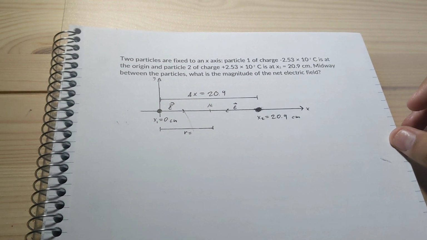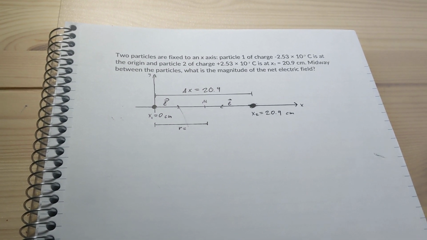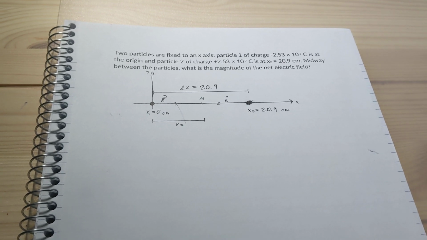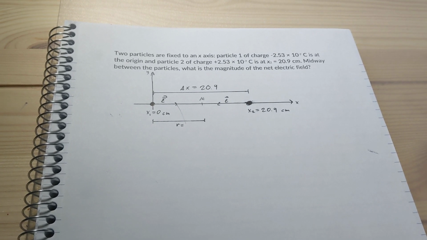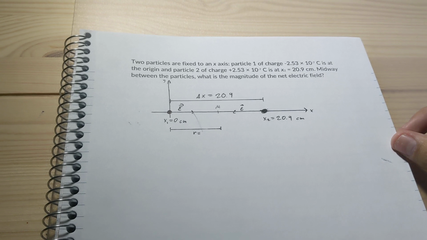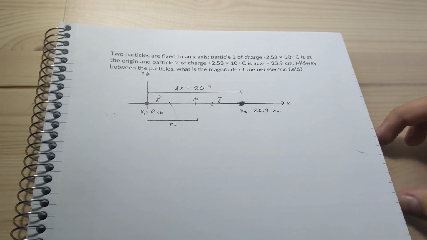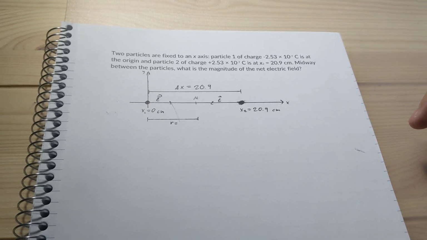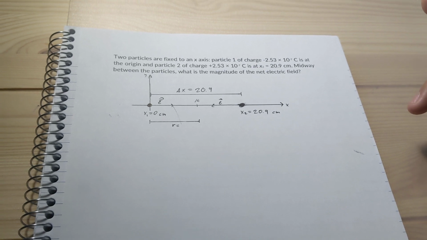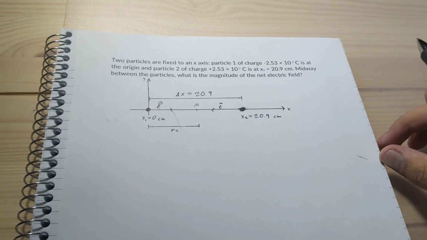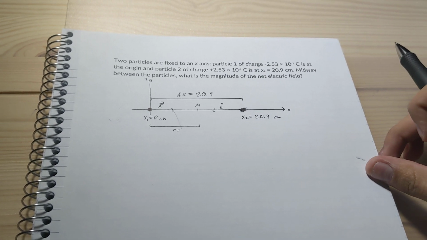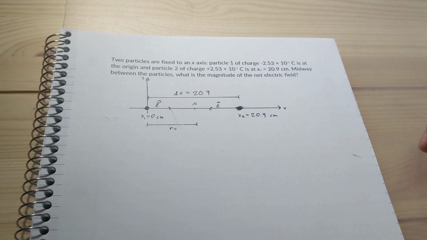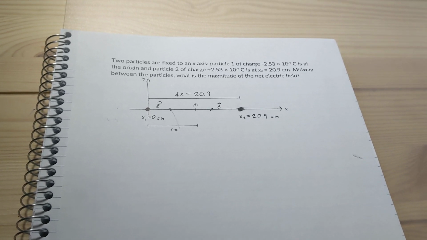Okay, so the problem is two particles are fixed to the x-axis. Particle 1 of charge negative 2.53 times 10 to the negative 7th coulombs is at the origin, and particle 2 of charge positive 2.53 times 10 to the negative 7th coulombs is at x2 equals 20.9 centimeters. Midway between the particles, what is the magnitude of the net electric field?